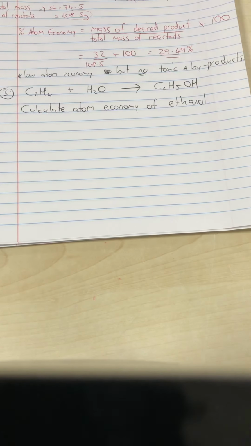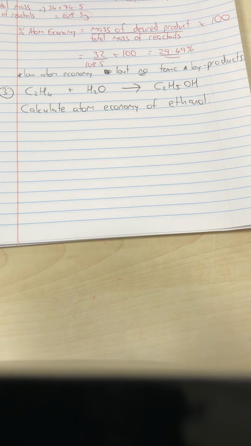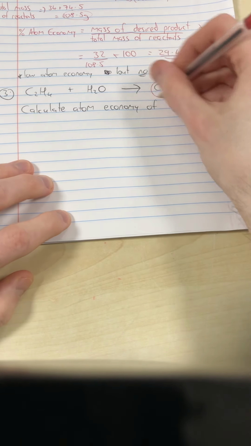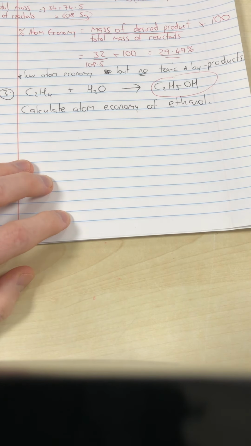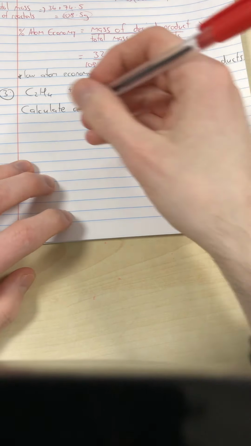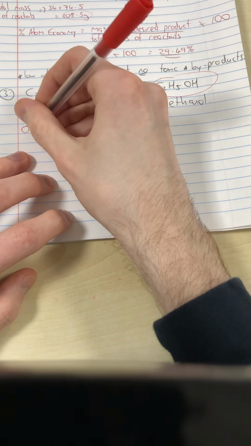Now, I don't even need to do a calculation here. And I want you to think why. Why don't I need to do a calculation here? Well, the reason I don't need to do a calculation here is because there's only one product. Yeah, and remember what we said at the start, the atom economy.